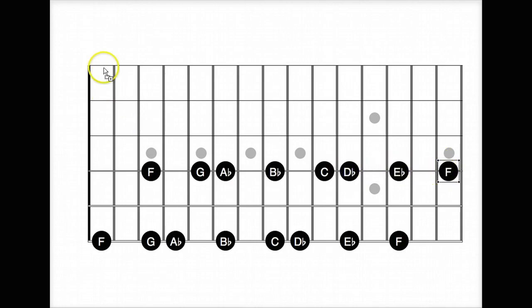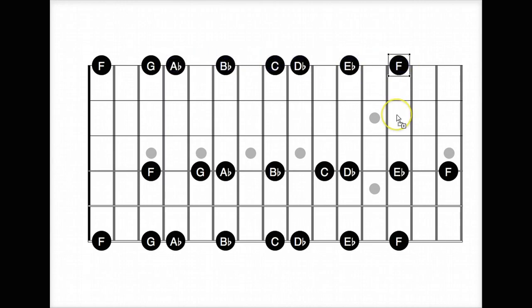And then we could also plot it out here if we wanted to. That's just going to be the same frets as the sixth string. You could also start that scale here and plot that out. I don't have enough frets on this diagram here to do that, but you could start it there. You could also start it right here on this F, and you could start it on this string as well right here and plot that out.